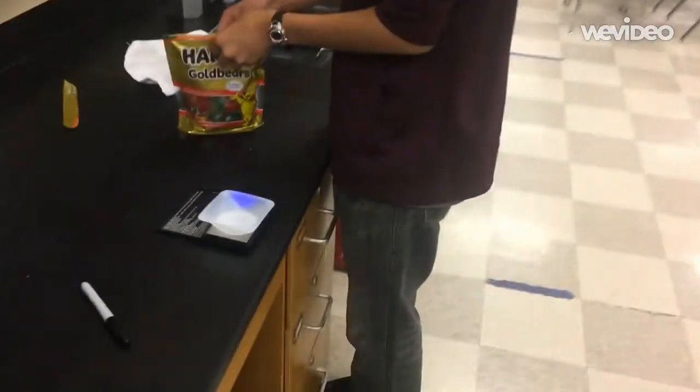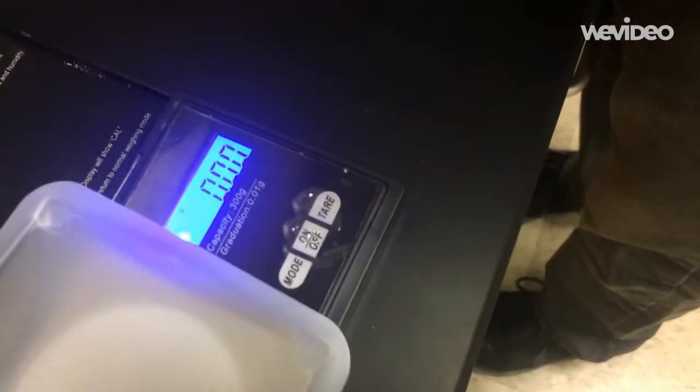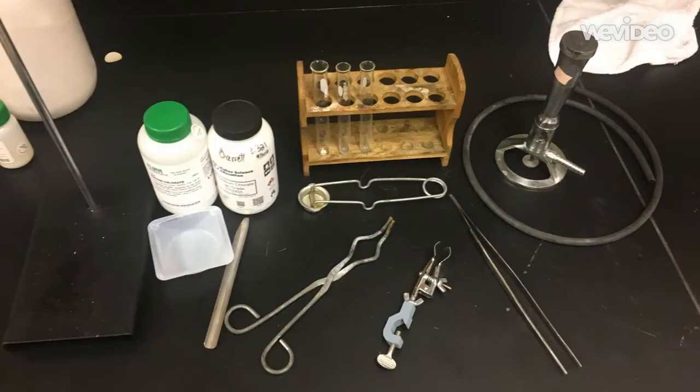Hello, chemistry students. Today we're going to be talking about redox reactions and oxidation states. But first, we're going to do a demo we like to call blowing up gummy bears.